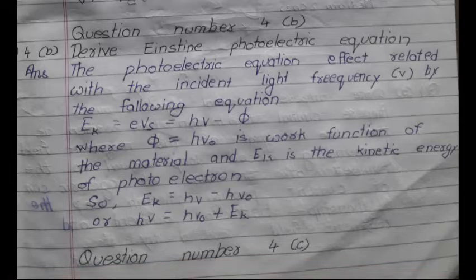Question number 4b. Derive the Einstein photoelectric equation. The photoelectric effect is related to the incident light frequency ν by the following equation: Ek = hν - φ, where φ is the work function of the material and Ek is the kinetic energy of the photoelectron. So Ek = hν - hν0, or hν = hν0 + Ek.